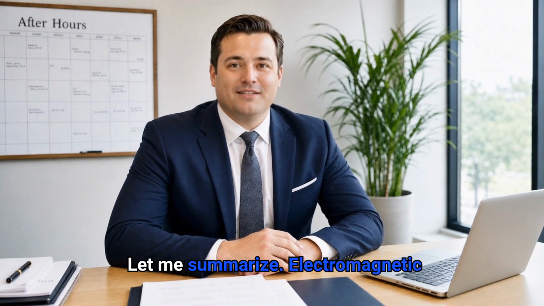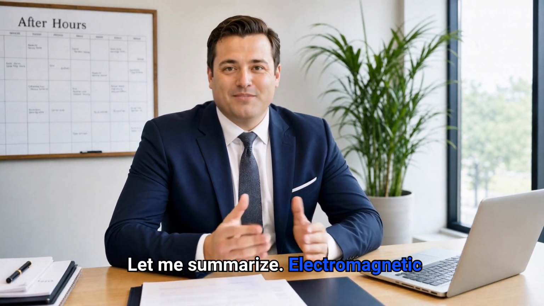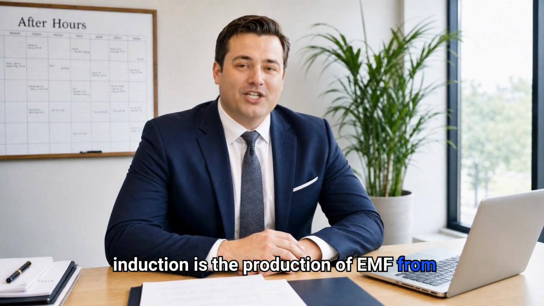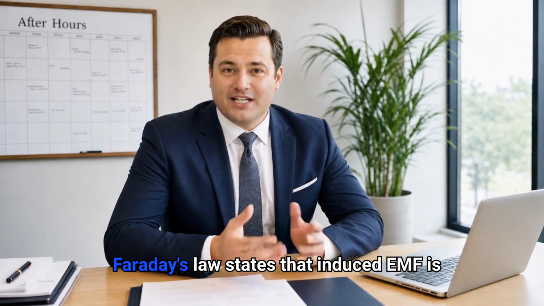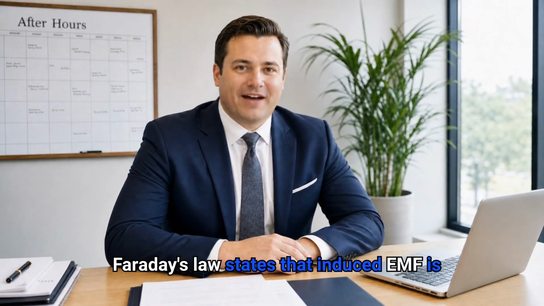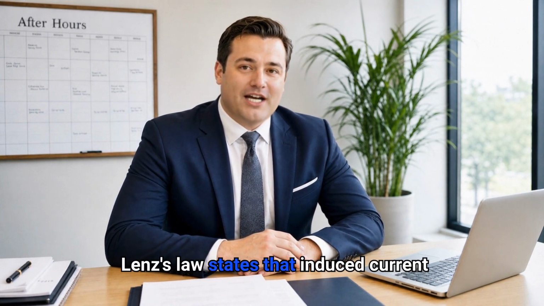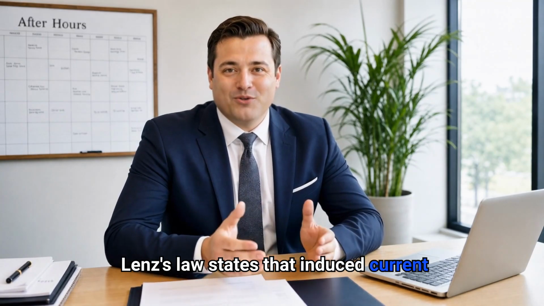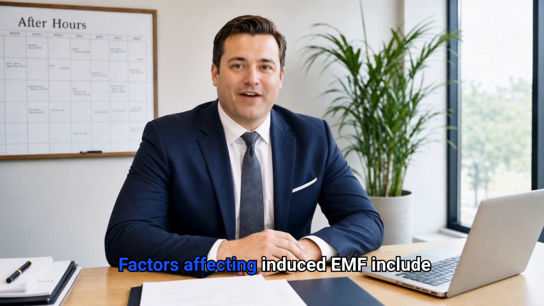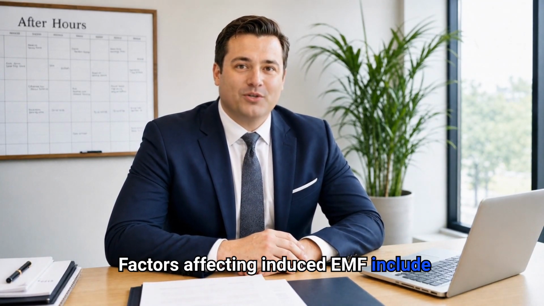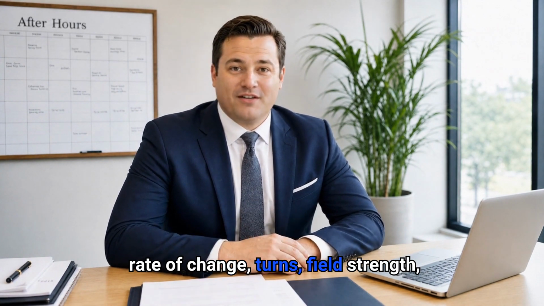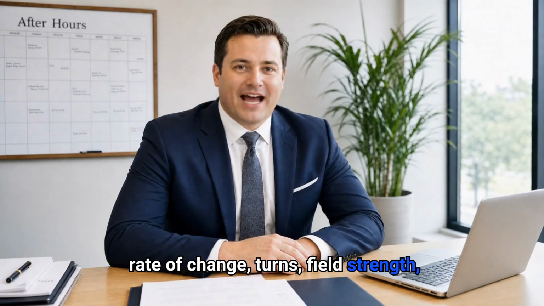Let me summarize. Electromagnetic induction is the production of EMF from a changing magnetic field. Faraday's law states that induced EMF is proportional to the rate of change of flux. Lenz's law states that induced current opposes the change. Factors affecting induced EMF include rate of change, turns, field strength, area, and angle.